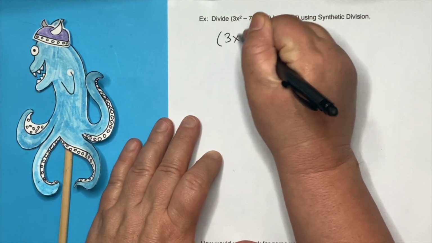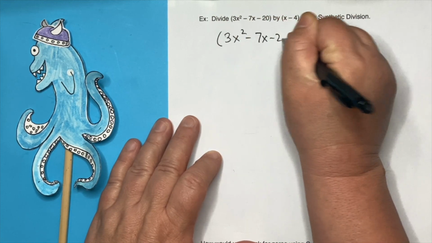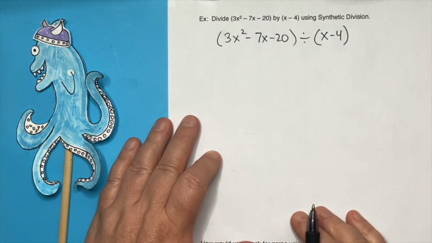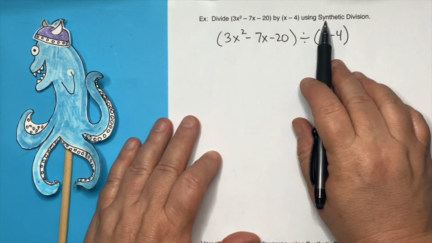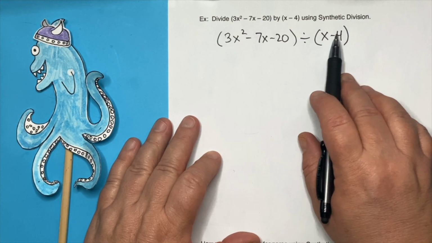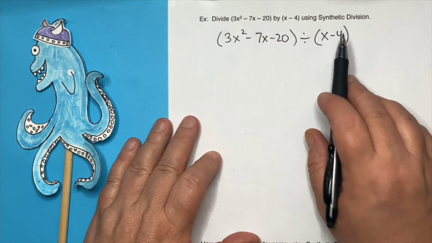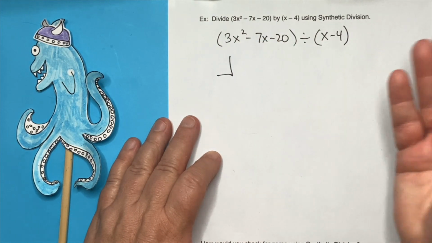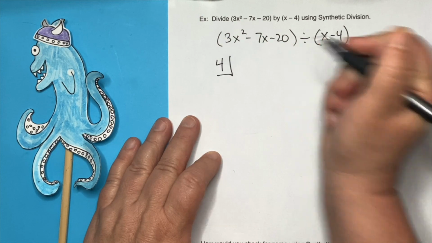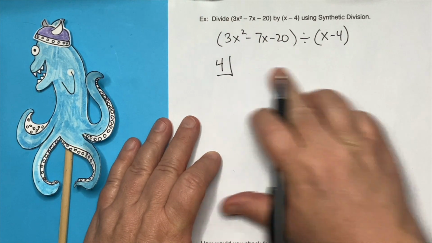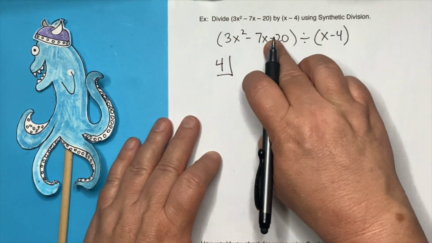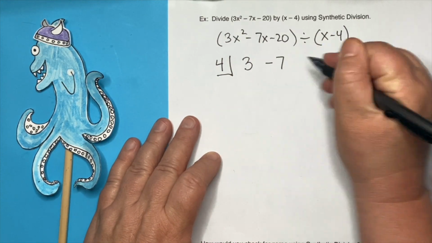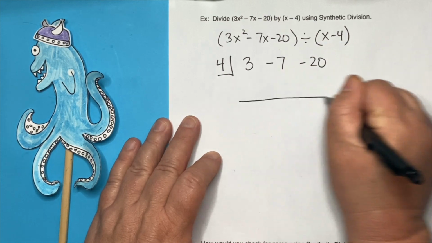So we want 3x squared minus 7x minus 20 divided by the quantity x minus 4. Okay, so first check. Synthetic division works if it's x plus a number or x minus a number. Good, that's what we've got. So in the box, we put the opposite of whatever c is. This is going to be 4. Then to the right of the box, we put the coefficients of this polynomial. In this case, it's 3, minus 7, negative 20. And I draw a line.